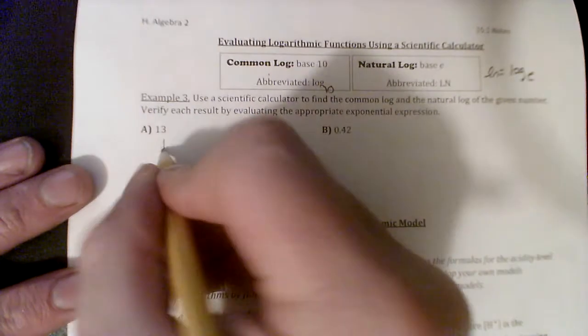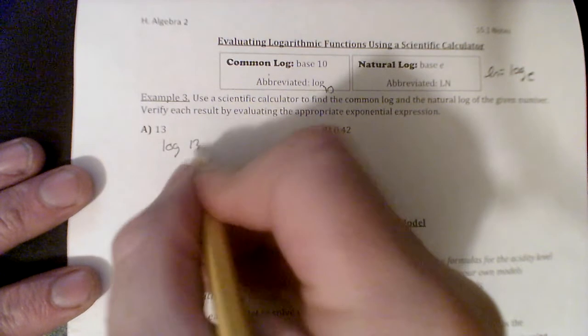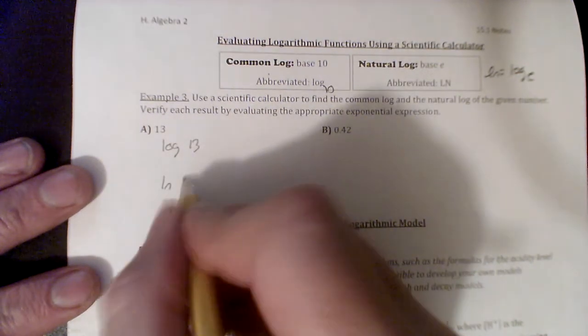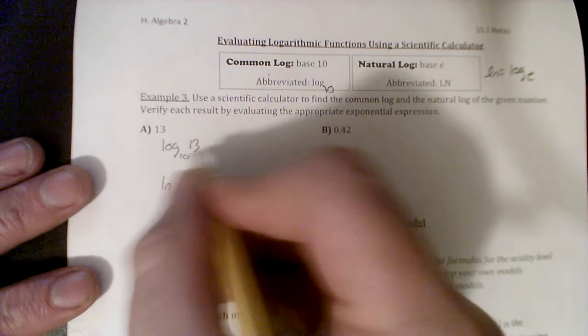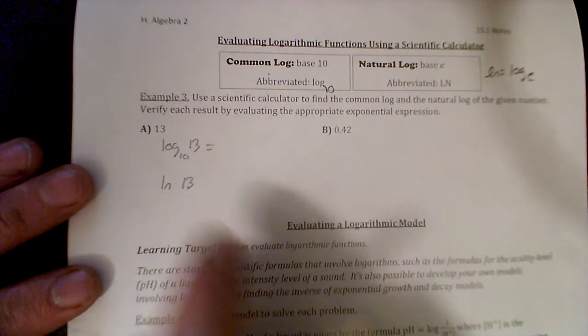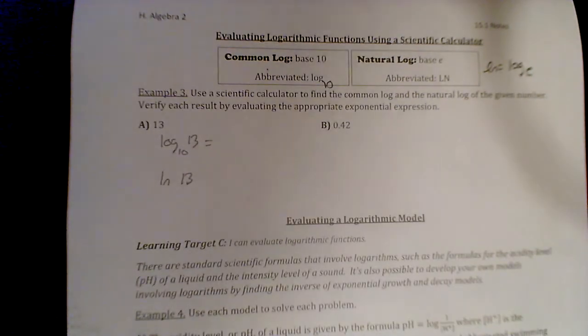Well, it wants to find all of these. So let's think through these. It wants us to find the log of 13 and the natural log of 13. Remember, I'm writing the base in; it's not going to be there. Log base 10 of 13. Well, 10 to what power is 13? 10 to the first power is 10, and 10 to the second power is 100, so it's somewhere in between there.